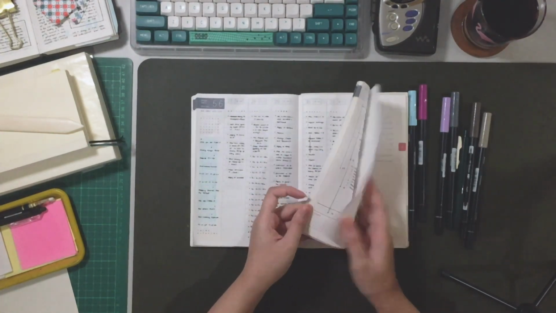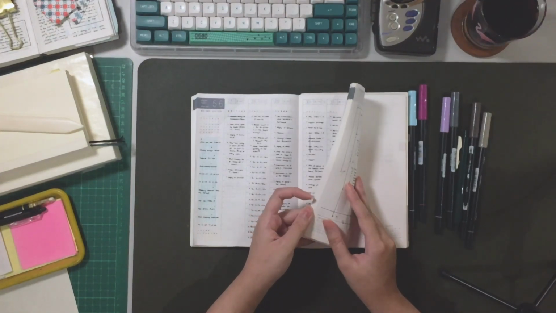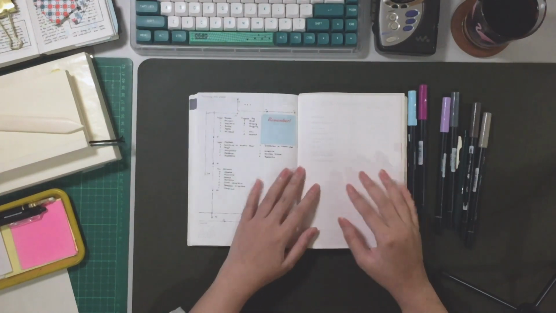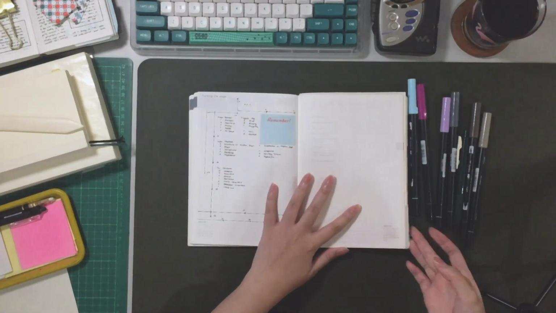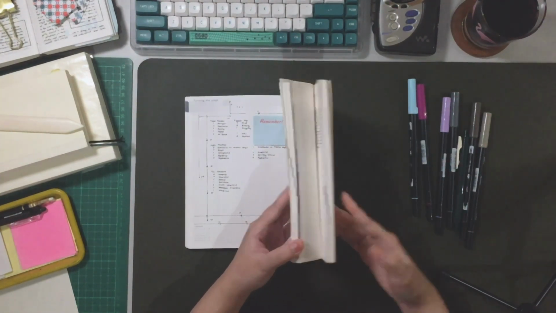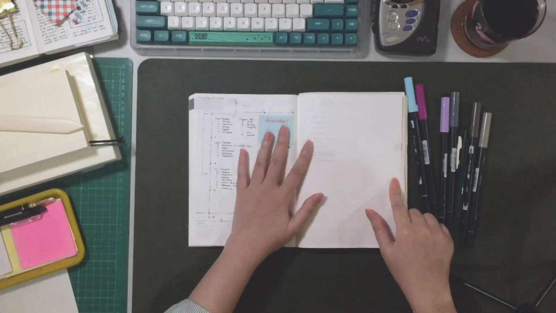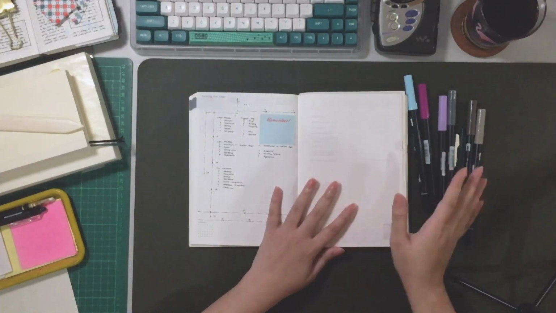Again, if you don't know, I assign different categories for each month because I don't daily journal or whatever. I just use these for notes for projects, my reading journal, whatever else that I need. So I'll go through all the categories as I flip through them.